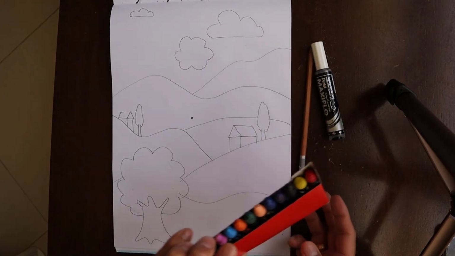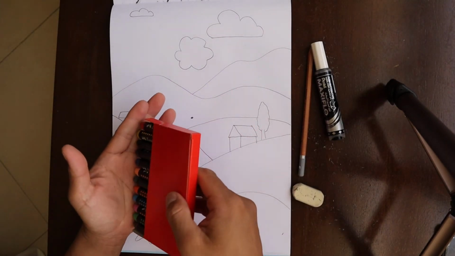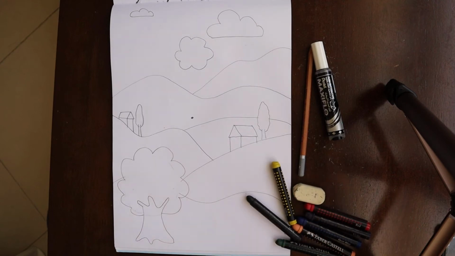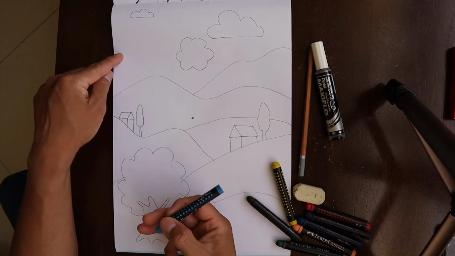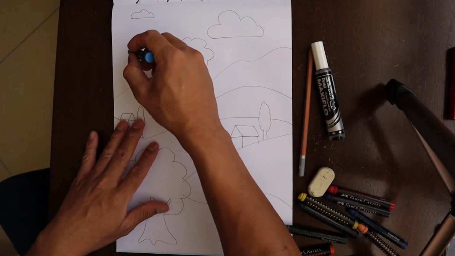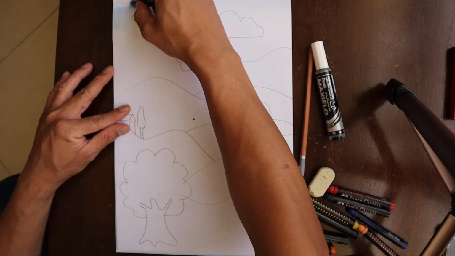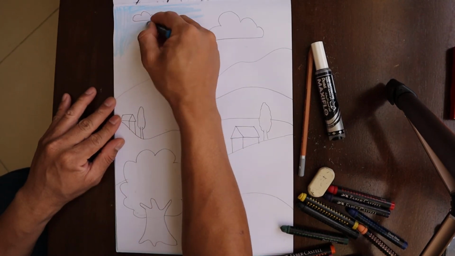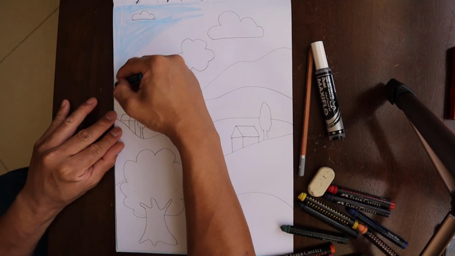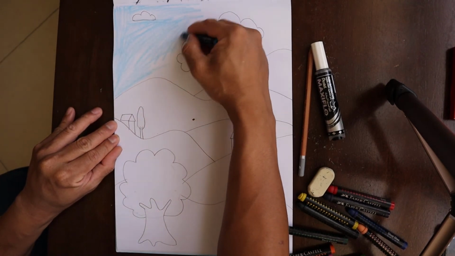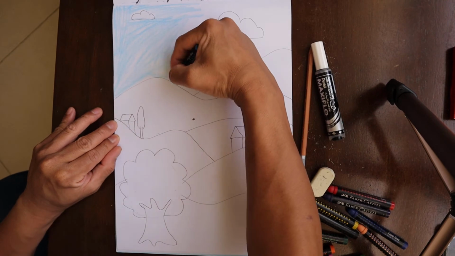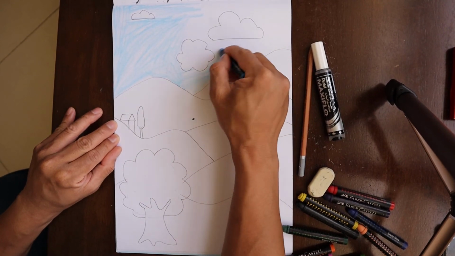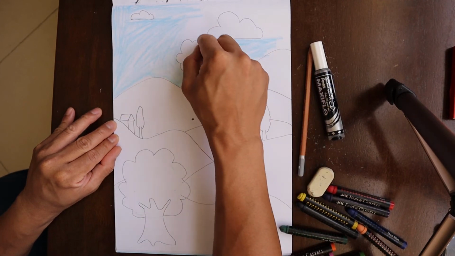To do that, I'm gonna get my crayon and start to color. I'm going to color first the sky, the background. On my background, I'm just gonna use a flat color. For this light blue, coloring it with a flat color. You can use any kind of color that you like for the sky.